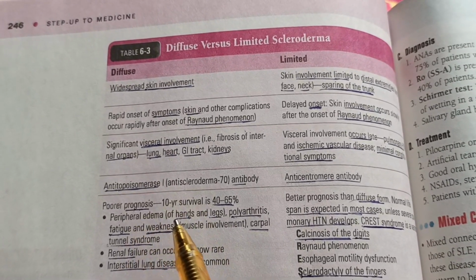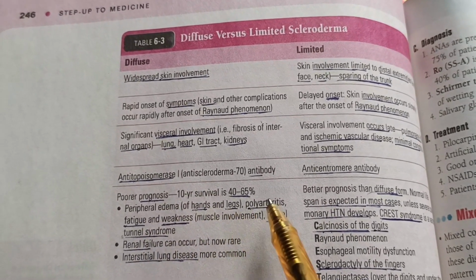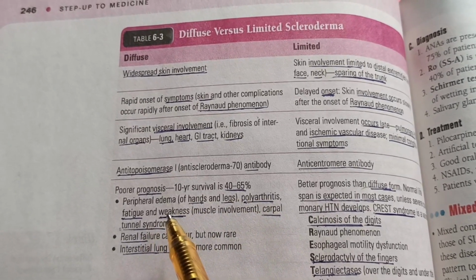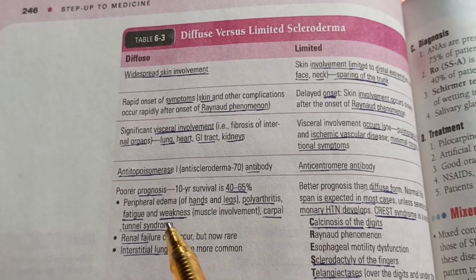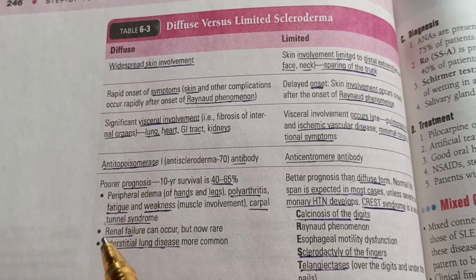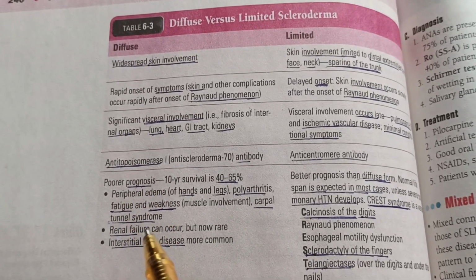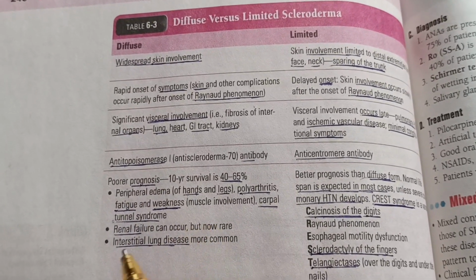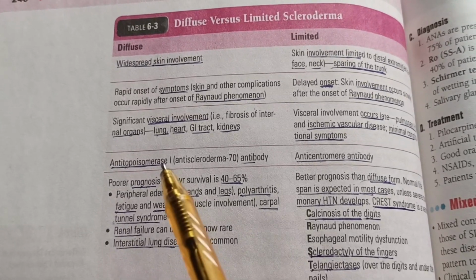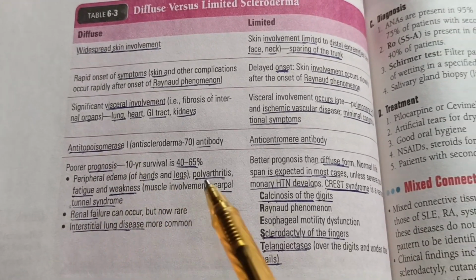So peripheral edema of the hands and legs, polyarthritis, fatigue and weakness, and carpal tunnel syndrome can develop in diffuse scleroderma. Renal failure can also develop, and interstitial lung disease is more common in diffuse scleroderma.